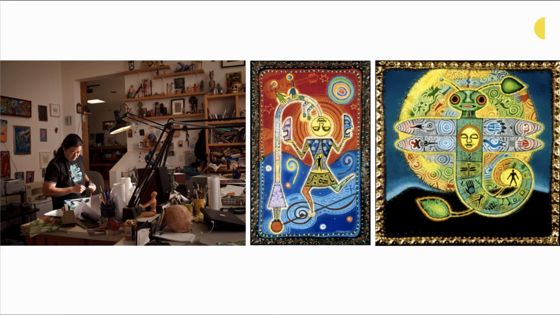Native Americans believed that the speed in which the wings of a dragonfly moved would open up doorways to realms and dimensions. There on the right, you can see Joel's interpretation of that. So let's take a moment to visit his studio in Santa Fe.